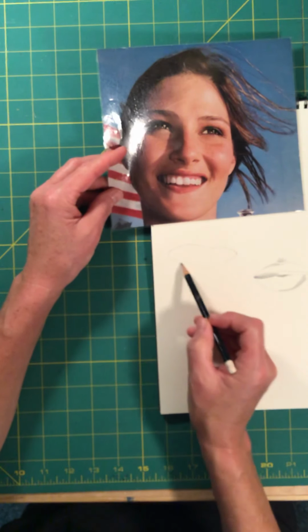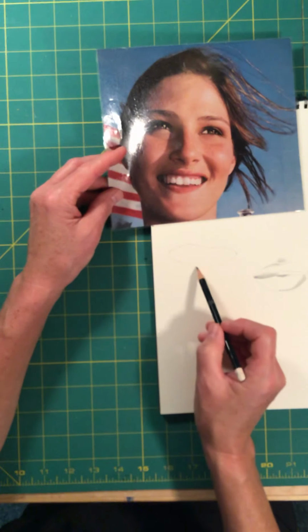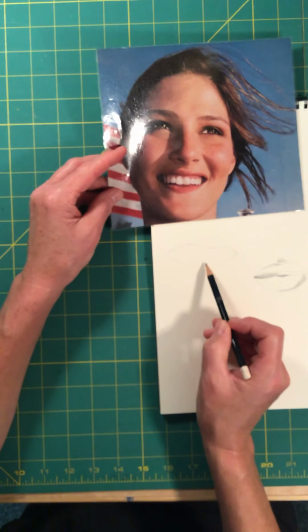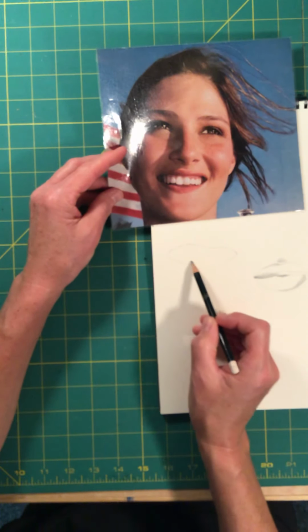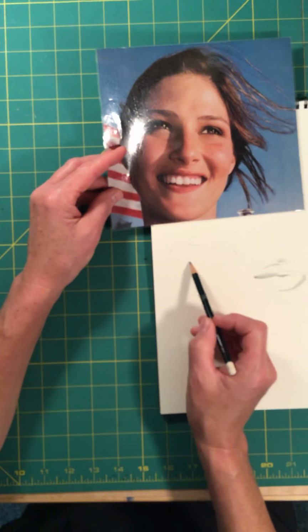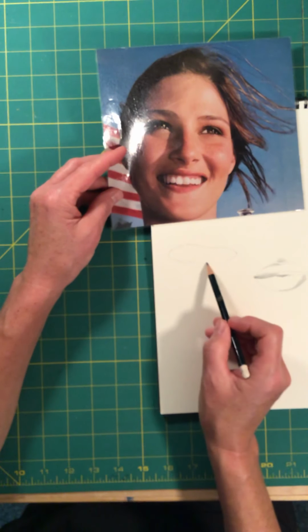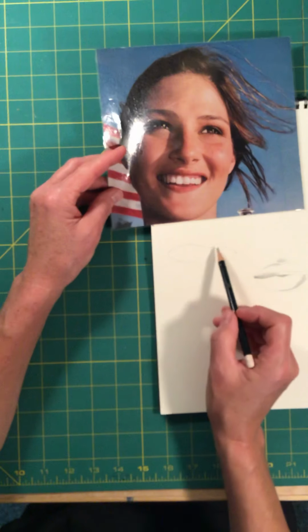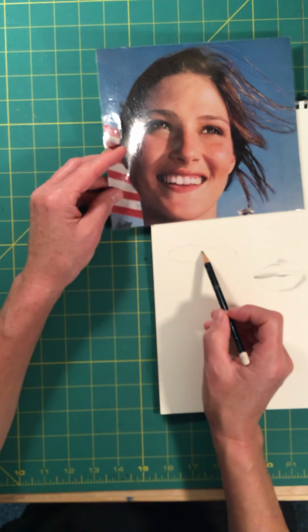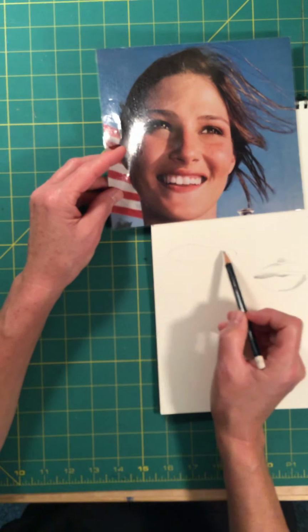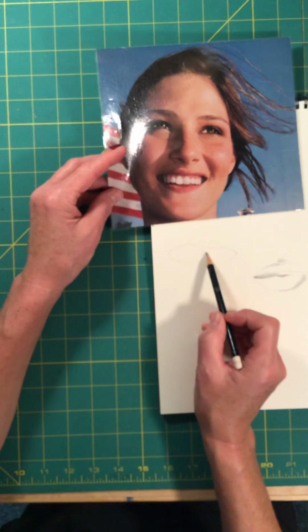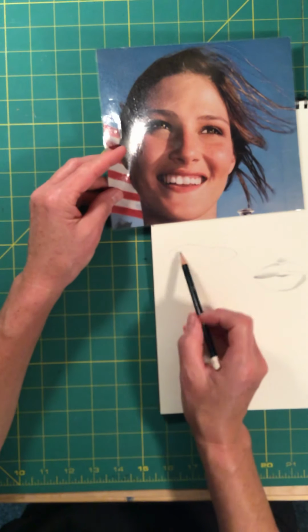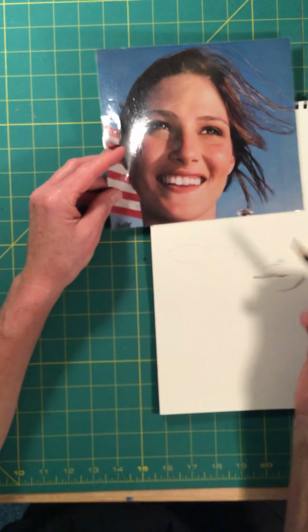All right, so now I've got a general shape for the opening here, and I want to make sure I leave space underneath the teeth for the gums. I mean, for the tongue, and then I also want to make sure I leave some space at the top for the gums. So my teeth are basically going to take up about that much space, and that would be fine.